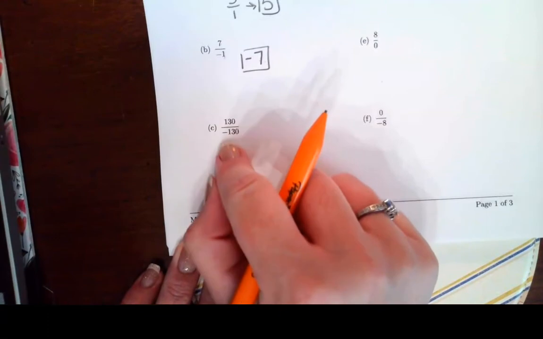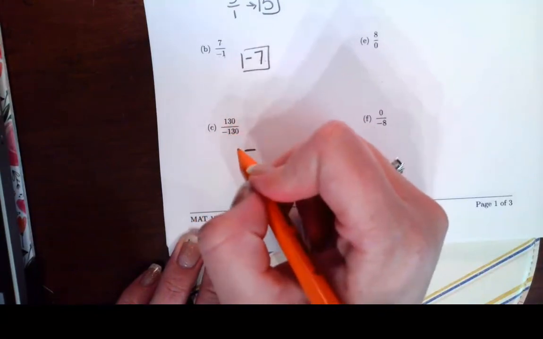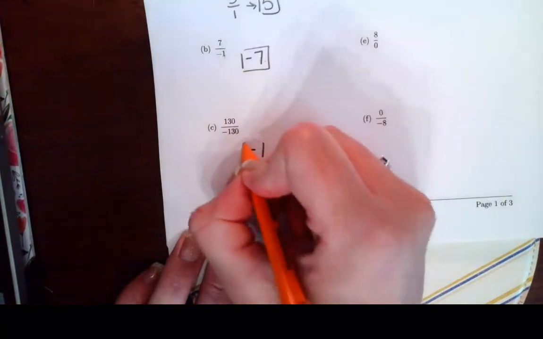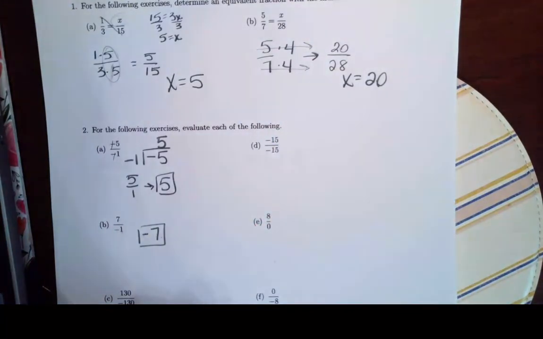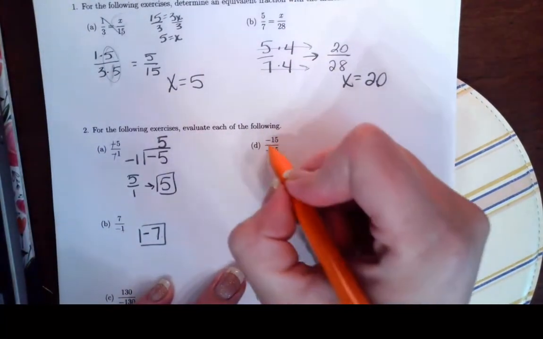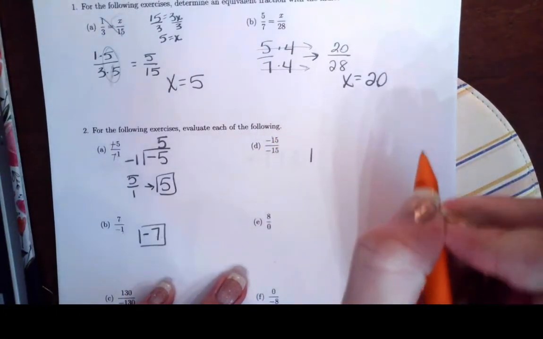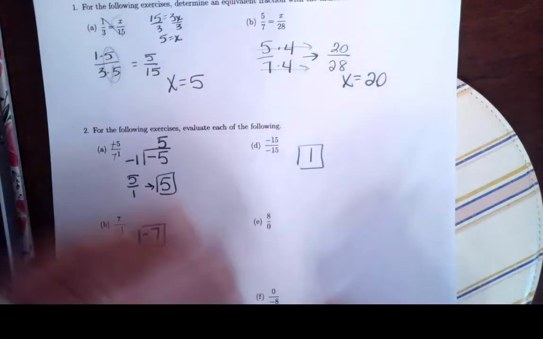Well, my signs are different, so I know my answer is going to be negative. And then any number divided by itself is going to be 1. Okay, my signs are the same. So what is that going to give me? That's going to give me a positive answer, and then any number divided by itself is 1. So -15 divided by itself is +1.